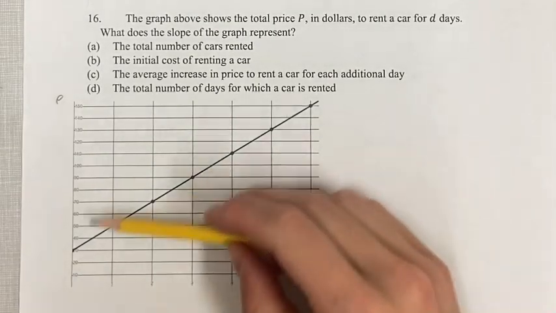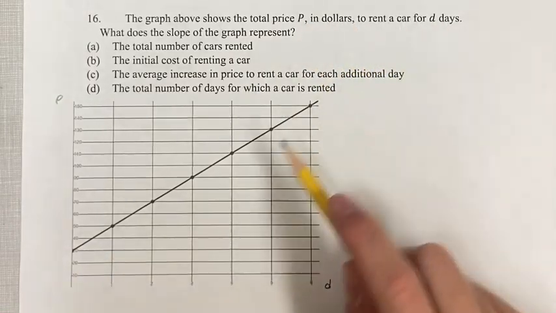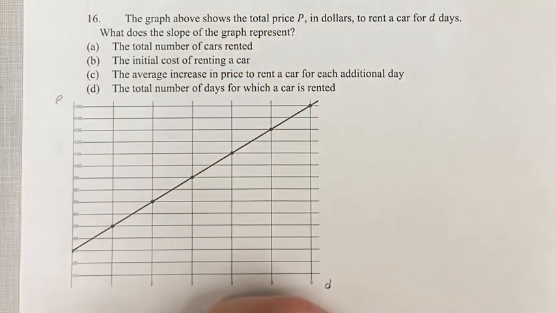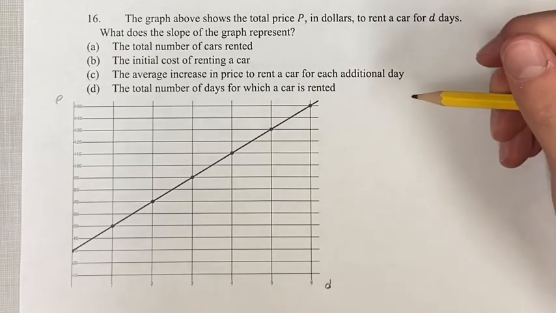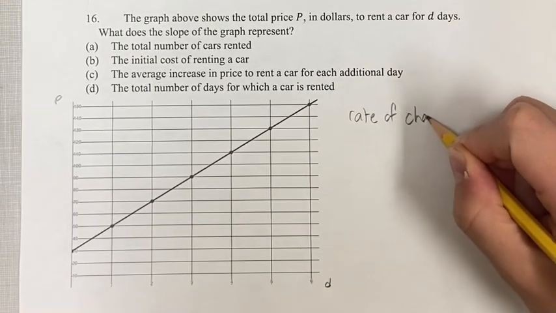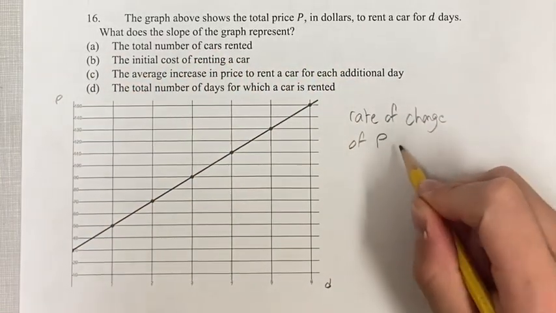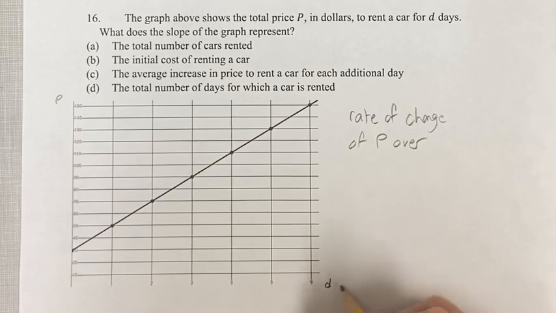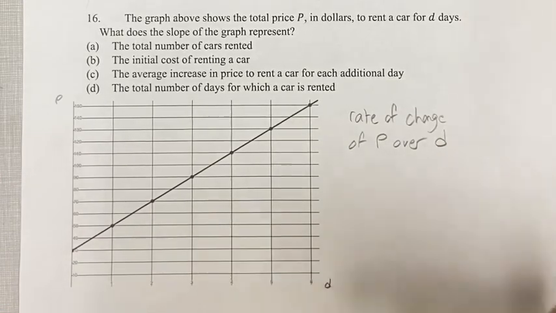In this problem, we're given a graph which is showing the total price P in dollars to rent a car for D days. We're asked, what does the slope of the graph represent? So what does the slope of any graph represent before we actually think about renting cars? It's the rate of change of the variable in the y-axis, which is P, over the variable in the x-axis, which in this case is D.